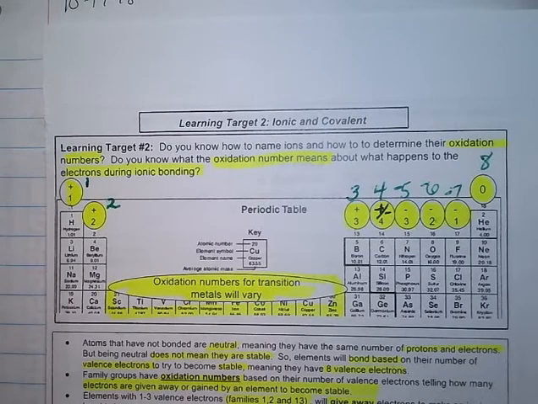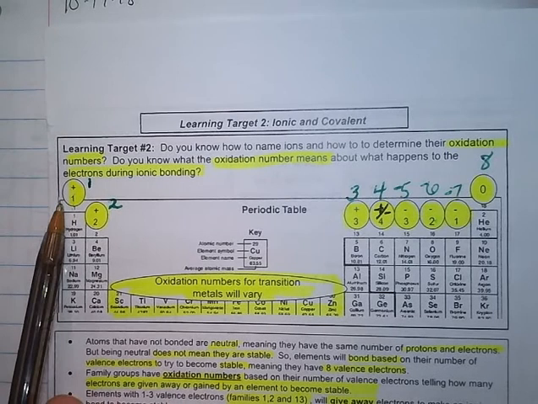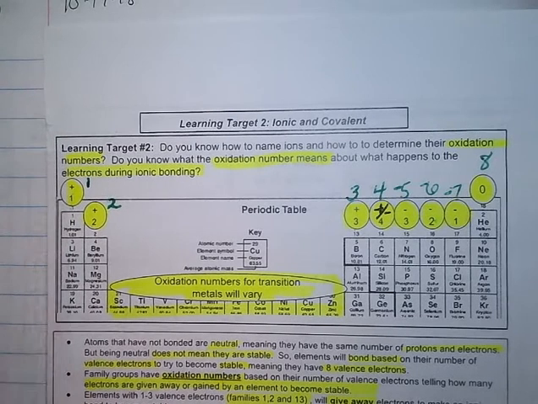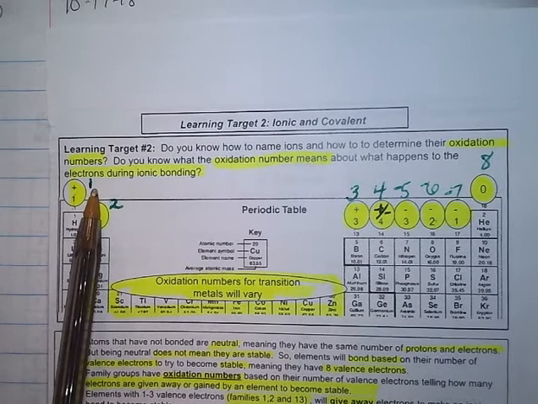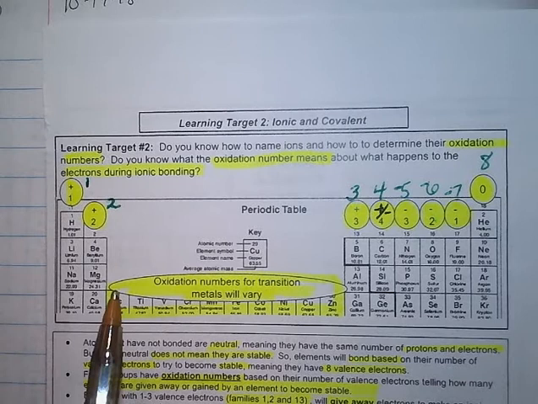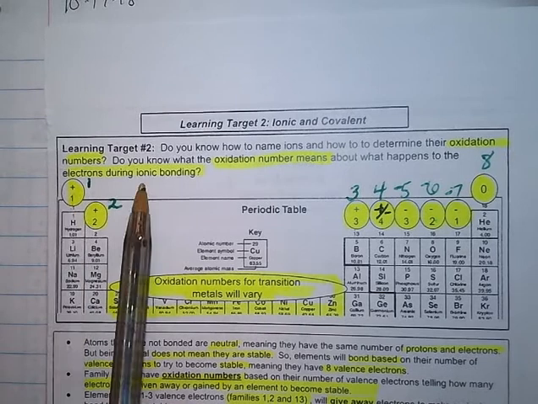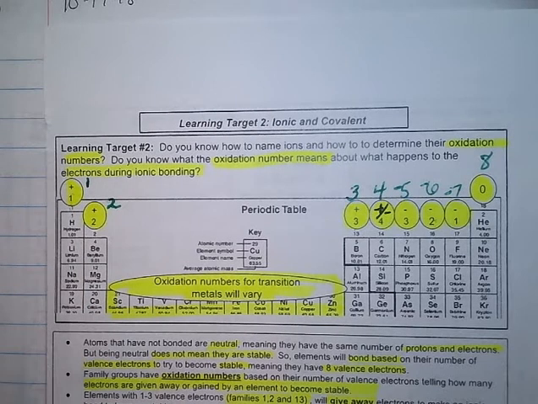So everything in family group 1 will form positive ions. They'll form positive 1 ions, meaning they have 1 valence electron, and they're going to give that electron away. Because remember, giving electrons away is how something becomes a positive ion. So if I give away 1 electron, then this group can become stable.